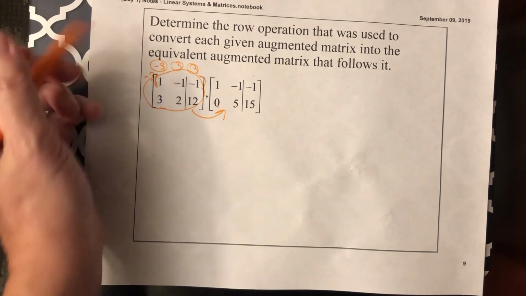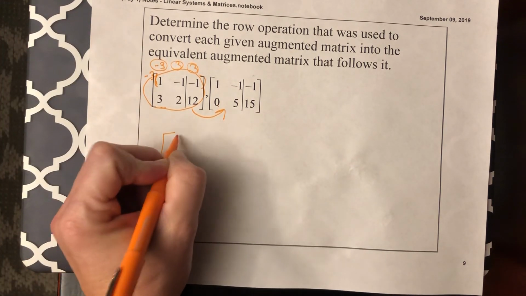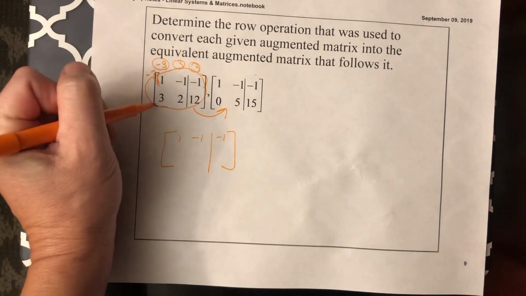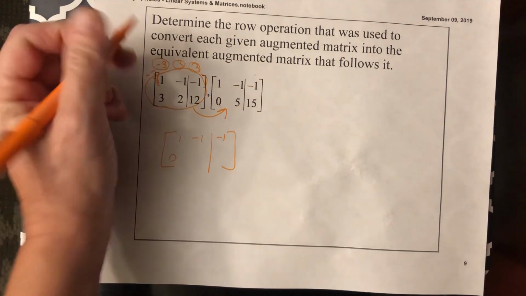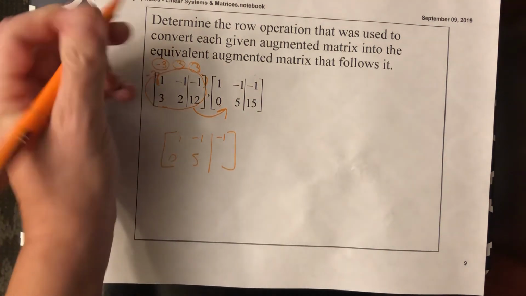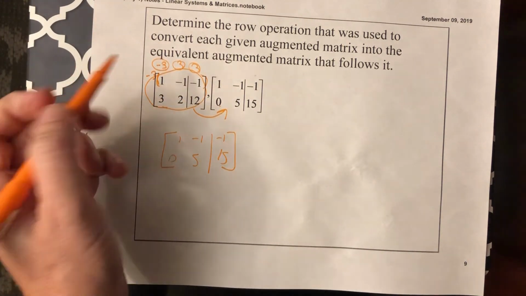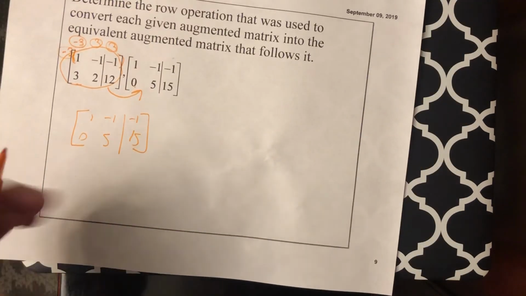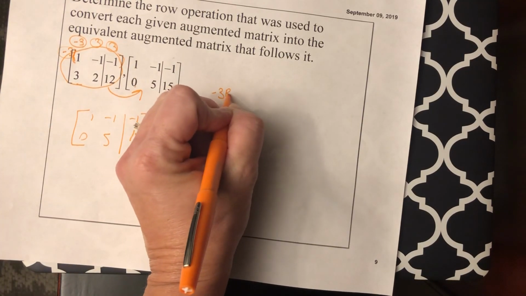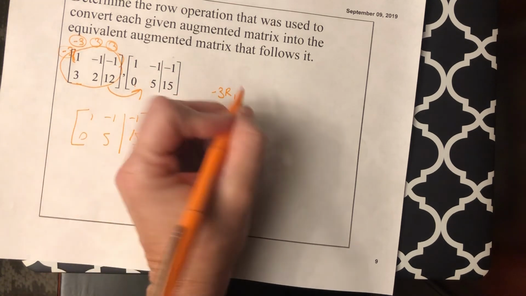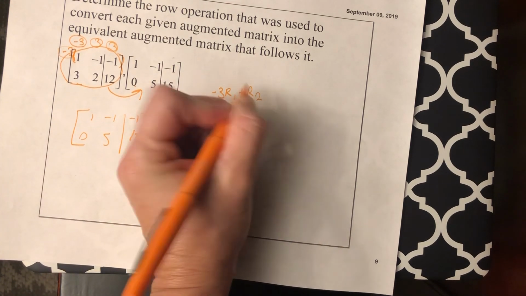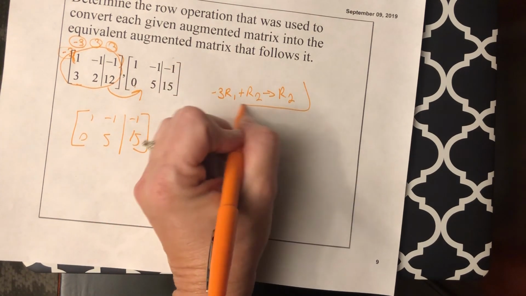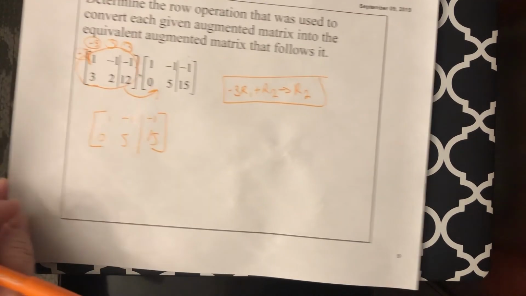Now I'm just going to start a new matrix so I can wrap my mind around this. Now I'm going to subtract those, and I get 0, 5, oh, that's it, 15. So that's what we did. We multiplied everything in row 1 by 3, and then we added it to row 2 for it to become our new row 2. So that's our answer.